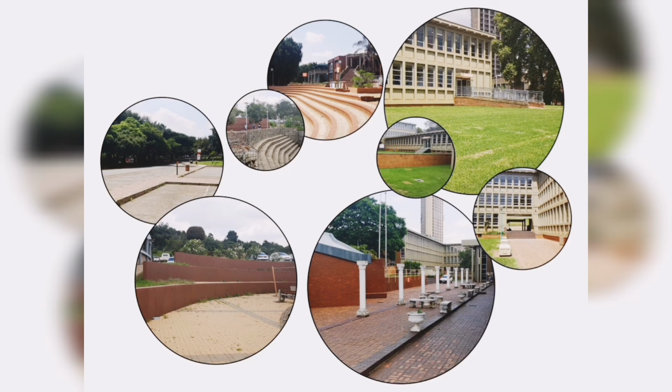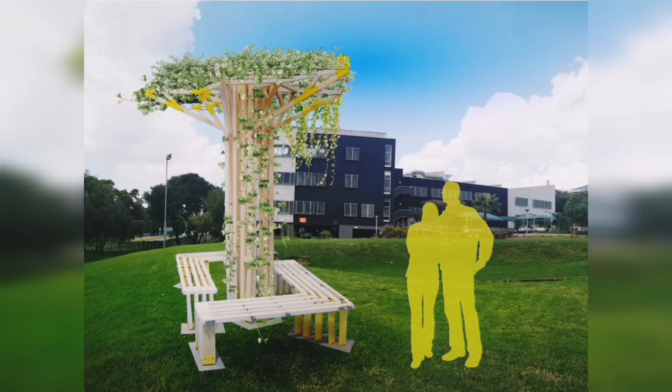These are some of the sites I explored and documented in the beginning of the project that inspired my design. This is the final in situ.